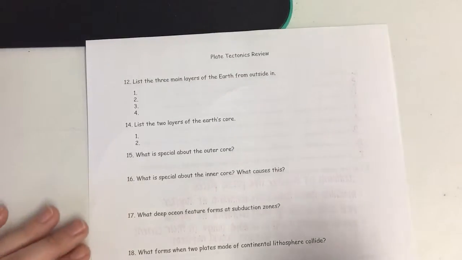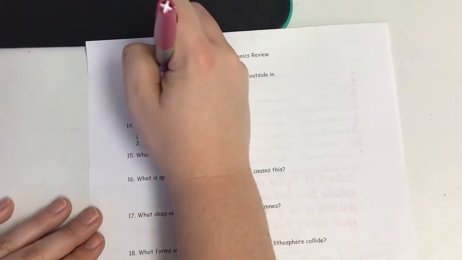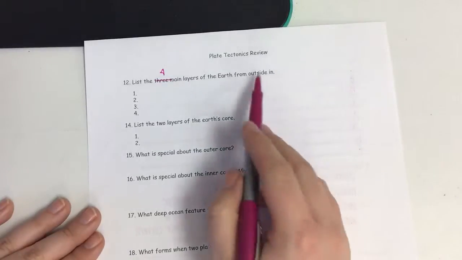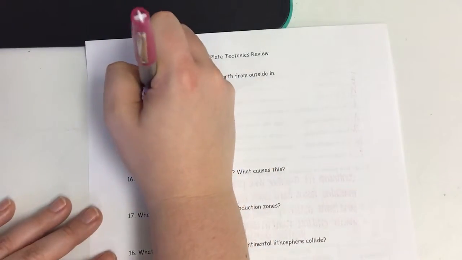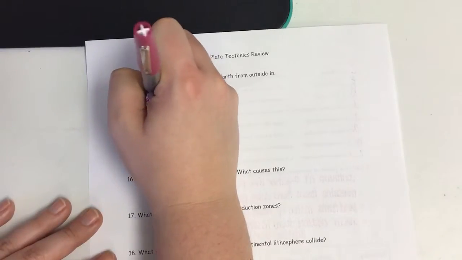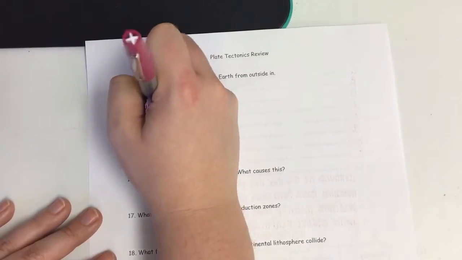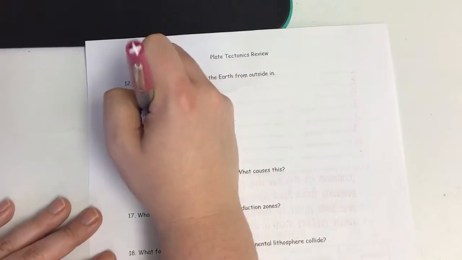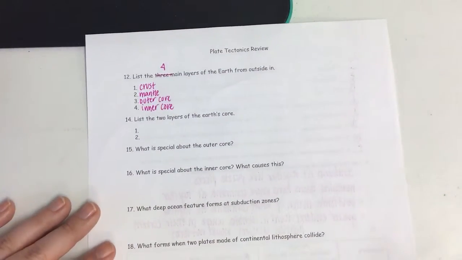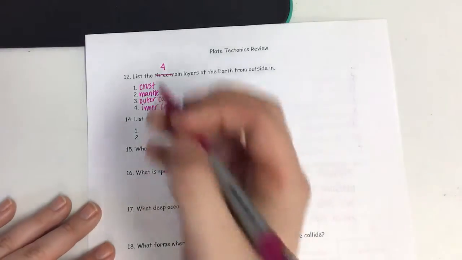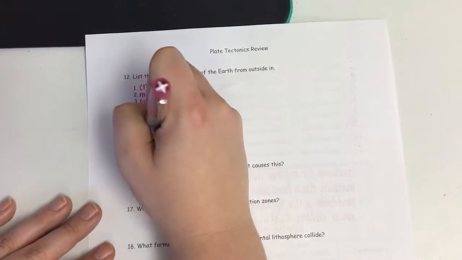Okay, number 12, I know it says list 3 main layers, but obviously we're doing 4. And it says from the outside in. Okay, so we're going to start on the outside. We have our crust, mantle, outer core, and inner core. The 2 layers of Earth's core, we just said were outer core and inner.